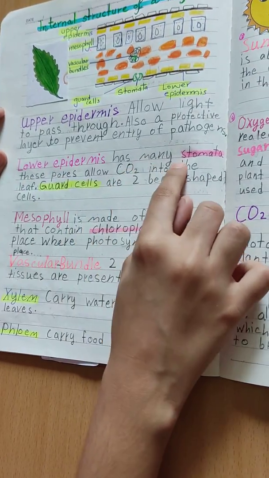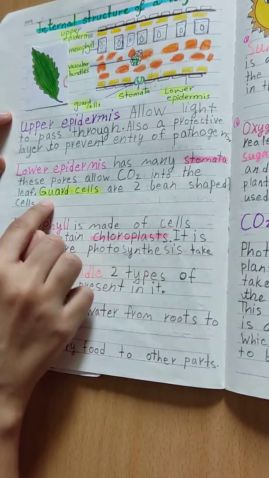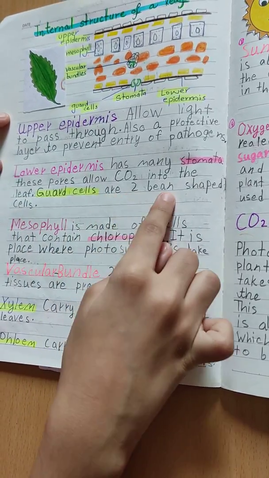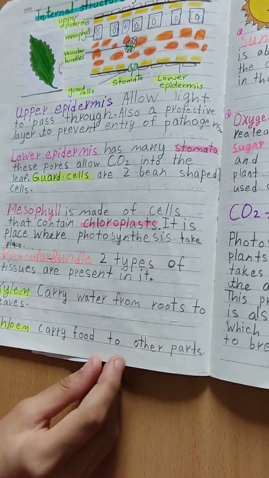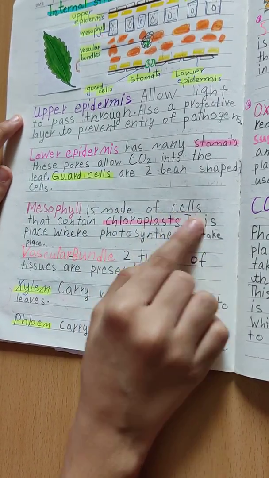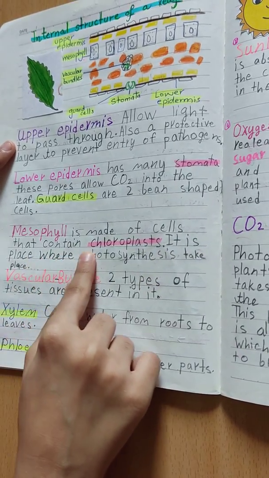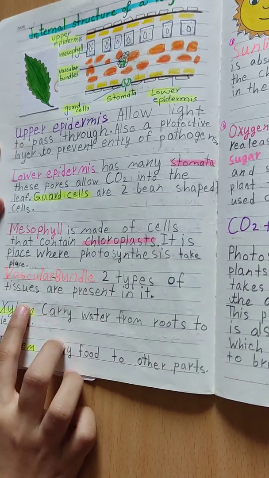Lower epidermis has many stomata. These pores allow CO2 into the leaf. Guard cells are two bean-shaped cells. Next is mesophyll. Mesophyll is made of cells that contain chloroplasts. It is the place where photosynthesis takes place.